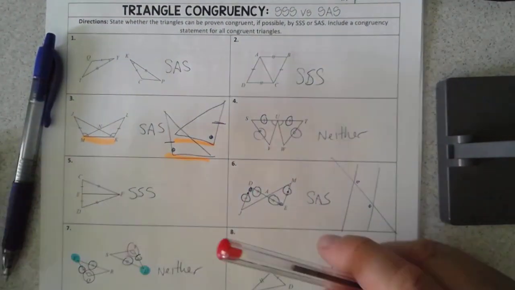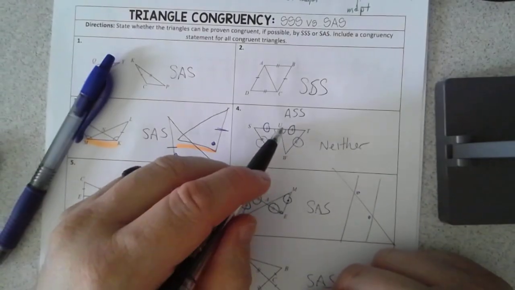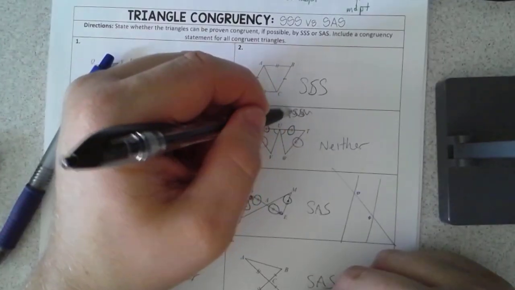You know what they're doing again, right? They're always trying to do this. They're spelling this word right here, right? And that's how we know it's neither.